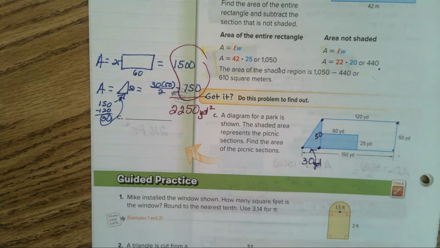Yes? So not all the time, unless they ask for the non-shaded area, you don't have to subtract it? Right. You just have to look at it and say, okay, what do I need to do to get this answer? There are all different types of things to do. Sometimes there's more than one way to get the right answer, too, on these problems.